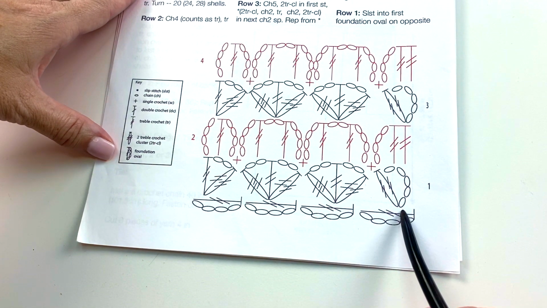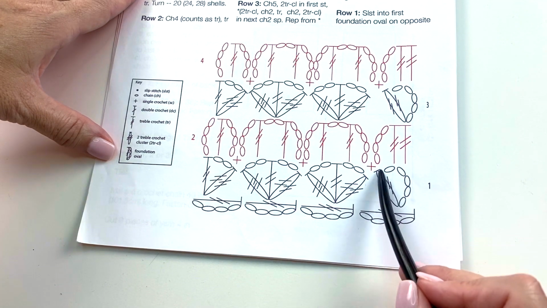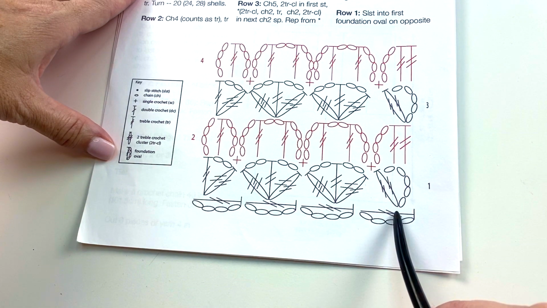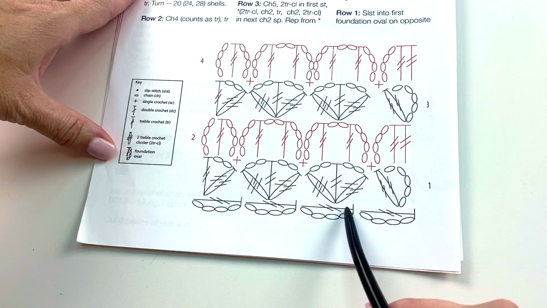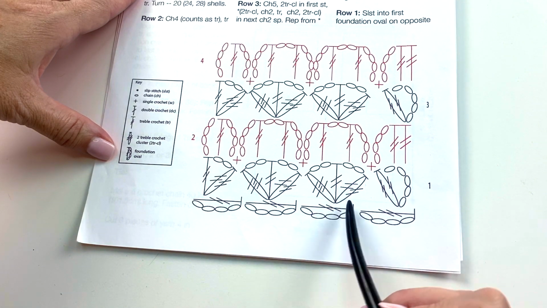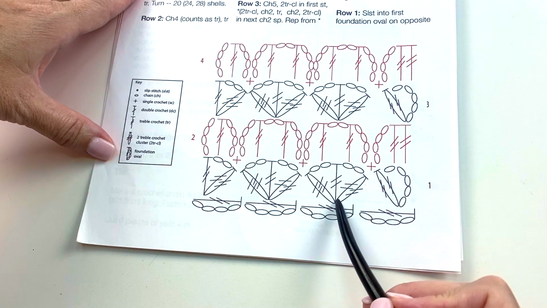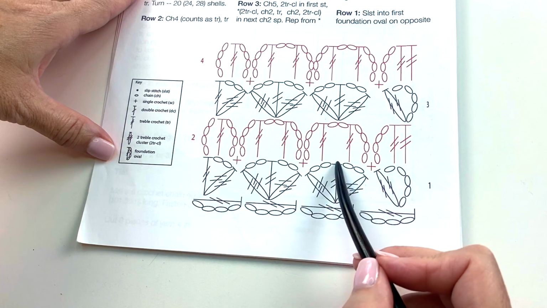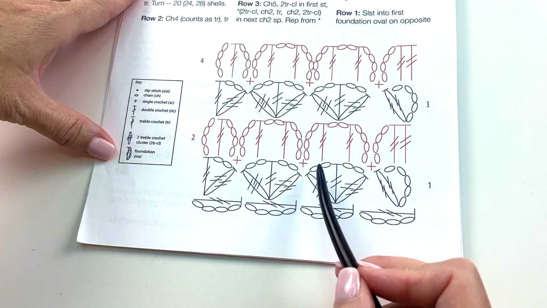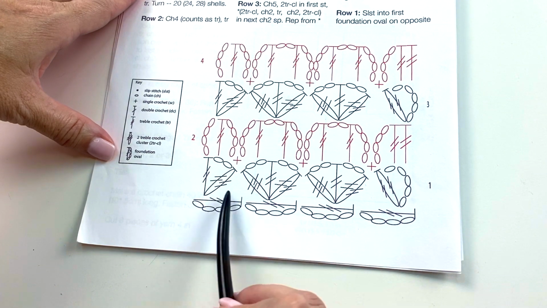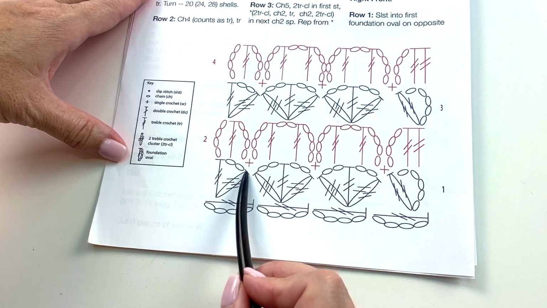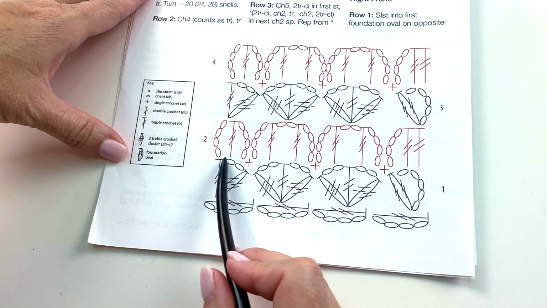Then we have a chain 5, 2 treble crochet cluster in that first foundation oval. Then in the next foundation oval, in the side of it, because the foundation ovals are worked that way, we work a 2 treble cluster, chain 2, treble crochet, chain 2, and 2 treble cluster, all in that same foundation oval. Then we repeat that across, and in our last foundation oval, work a 2 treble cluster, chain 2, and treble crochet.